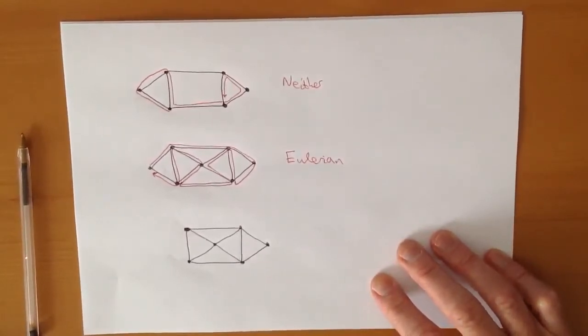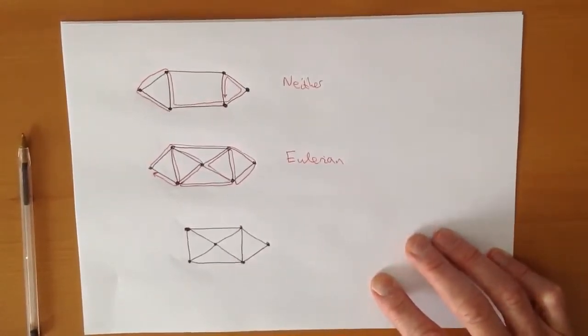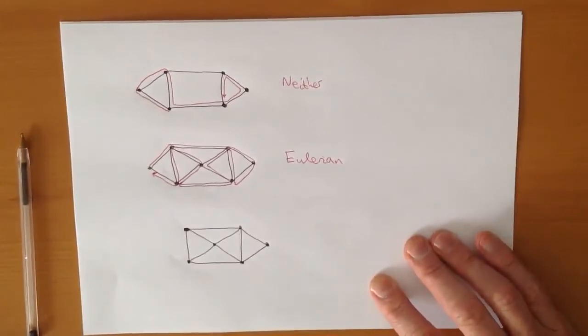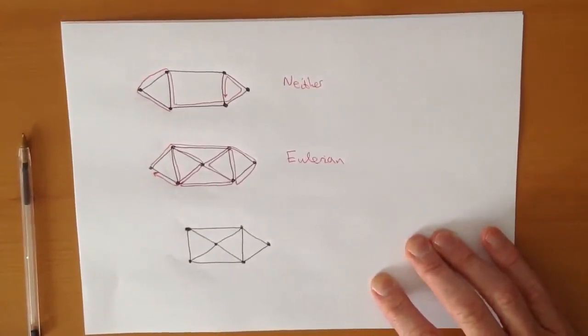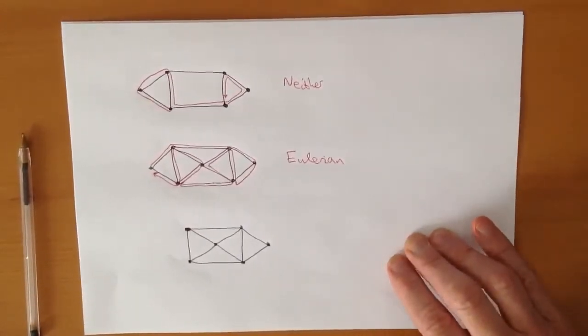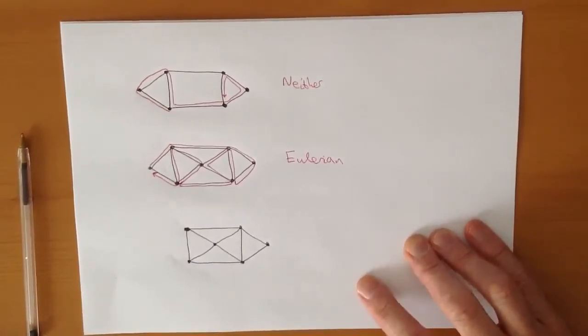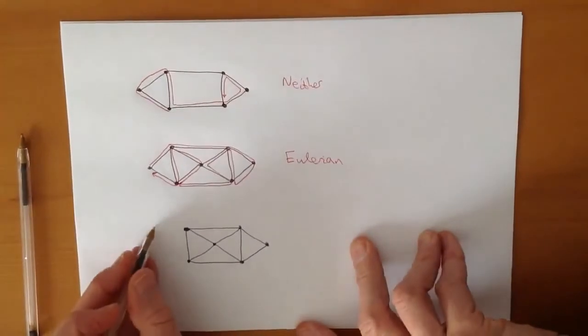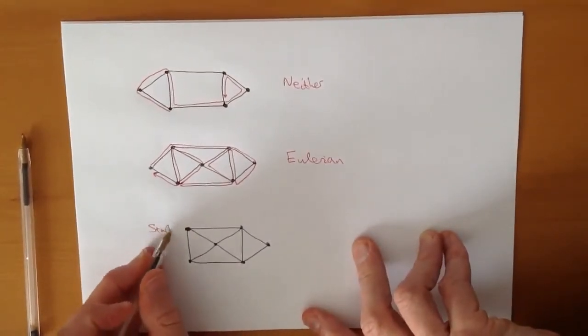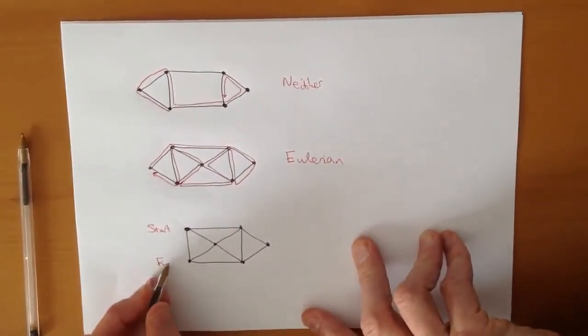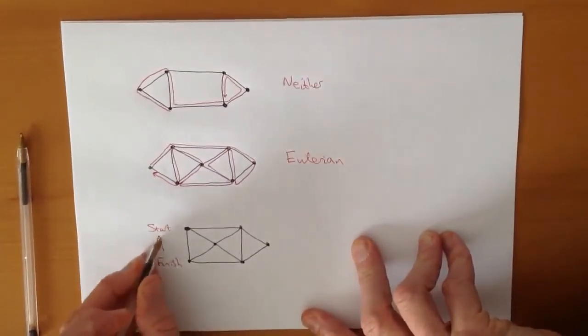The third one's going to be semi-Eulerian. Think carefully with this one. You're going to start at one point and finish at another point. So pause it and have a go. And what you should find is that you have to either start here and finish here, or vice versa.